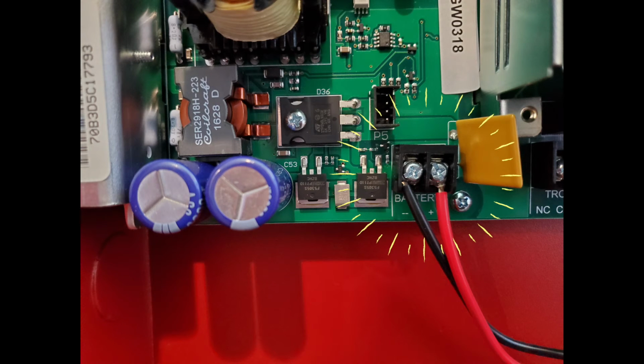Now, if we take a look at the bottom left of the motherboard, you'll see two battery terminals. This is to connect an external power source in case of battery failure or power outages.